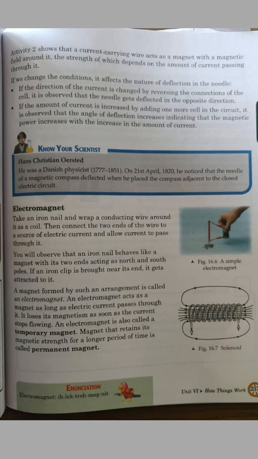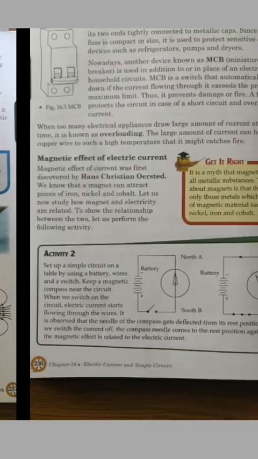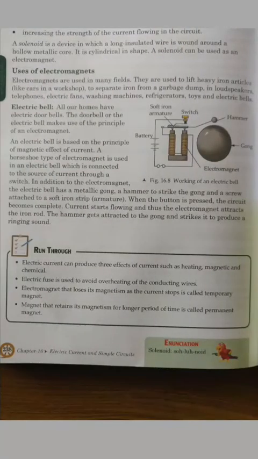Now there is one more word, which is solenoid. A solenoid basically means a long insulated wire which is wound around a hollow core. So it is something similar to a spring that you would have seen in your daily life, right? It has nothing in between, right? And as far as electromagnet strength is concerned, it depends on two factors. First is the number of turns, and secondly it depends upon the amount of current flowing.